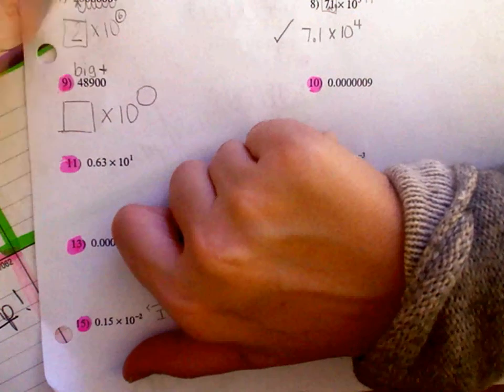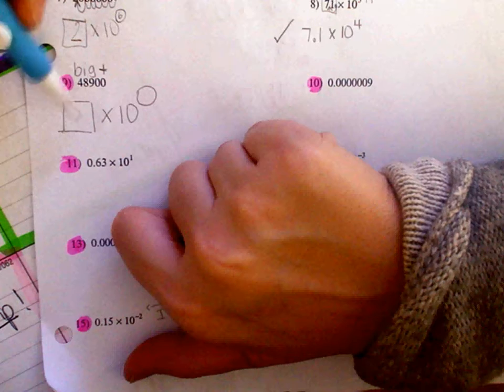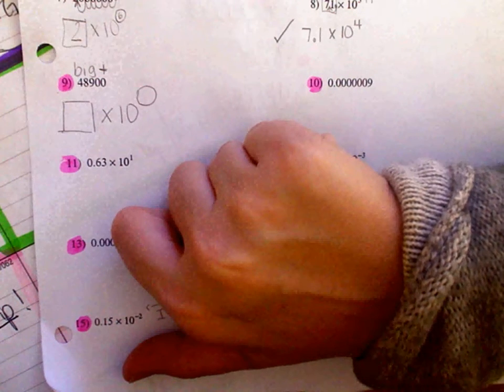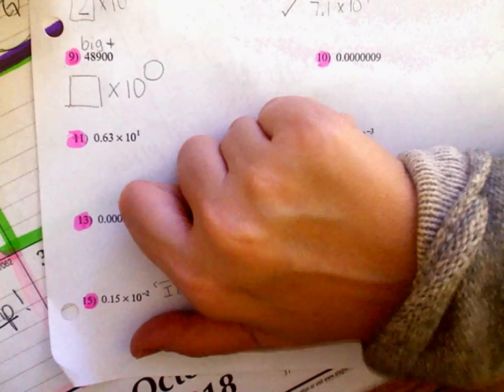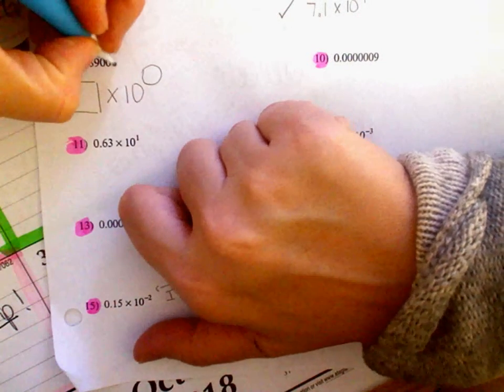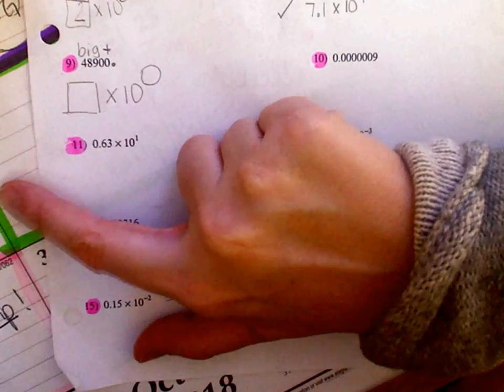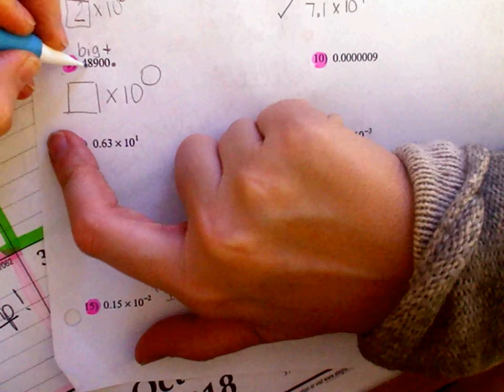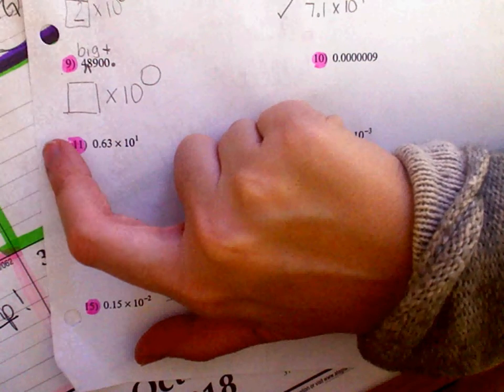So first we need to figure out what we want to make the decimal. We know it needs to be a number between 1 and 10. And right now, the decimal is sitting here. It's just invisible. To make this a number between 1 and 10, we need to move the decimal between the 4 and the 8. So that means we're going to be moving it left.